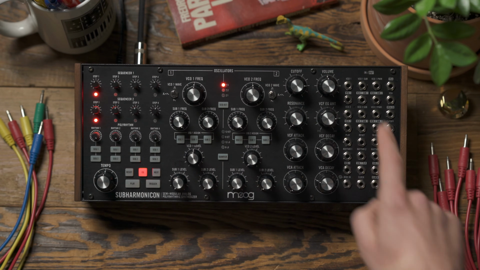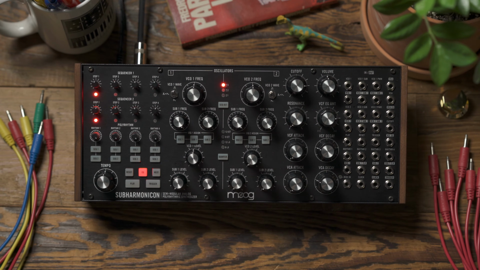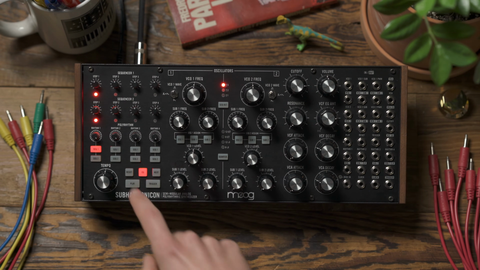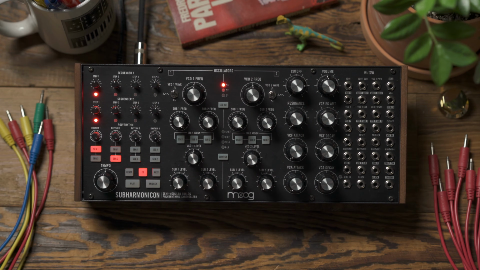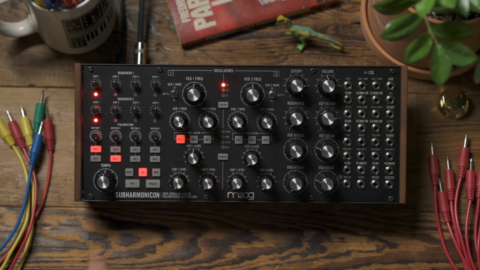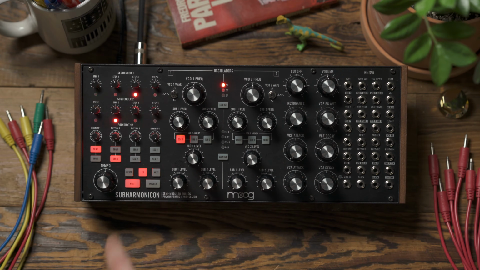I've started by setting up Subharmonicon to an initialized patch, which you can find on page 3 of the Patching with Intention guide or on page 12 of the Subharmonicon manual. First thing I'm going to do is route polyrhythm 1 to sequencer 1 and polyrhythm 2 to sequencer 2. I'm also going to route sequencer 1 to oscillator 1, and with the EG button illuminated, when I press play, I'll start to hear a sequence.